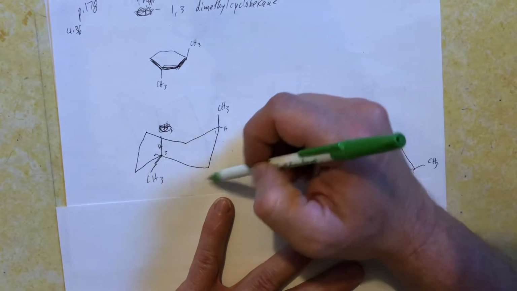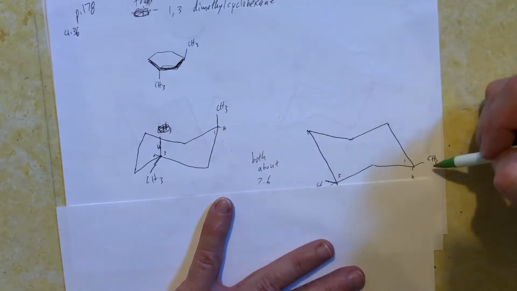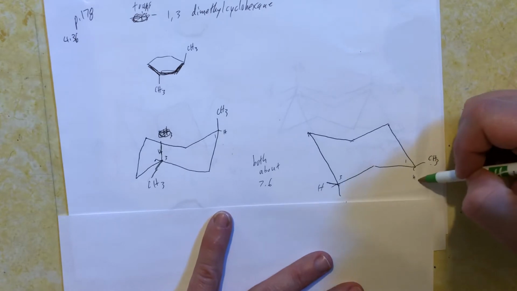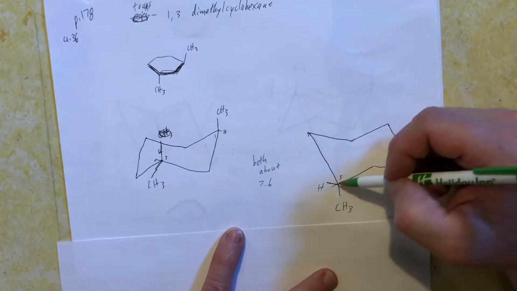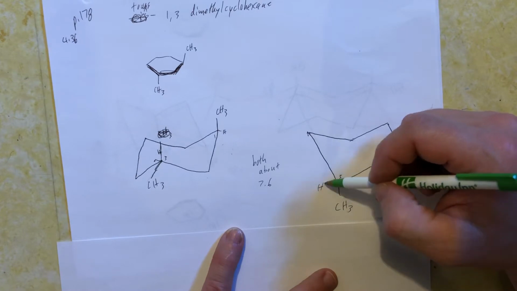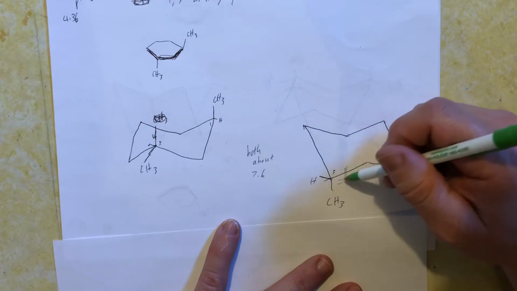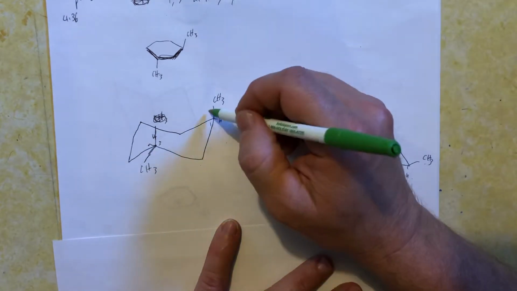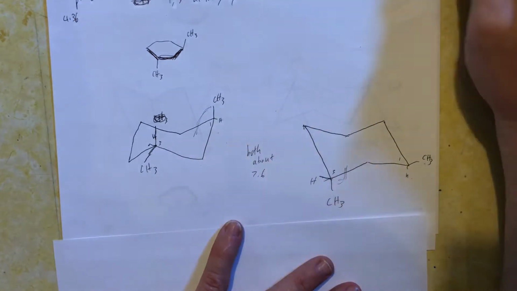Okay, and when this flips down, and this flips up, and that flips down, this methyl group would go to equatorial with a hydrogen axial, and this would go to methyl axial, hydrogen equatorial. And this one is 7.6 with steric interference here. This one is 7.6 with steric interference here. Both of these are about 7.6.